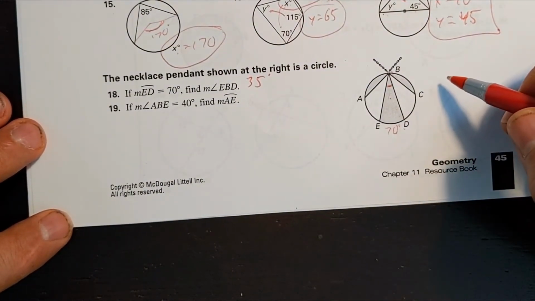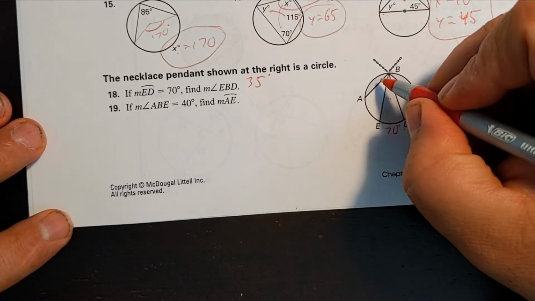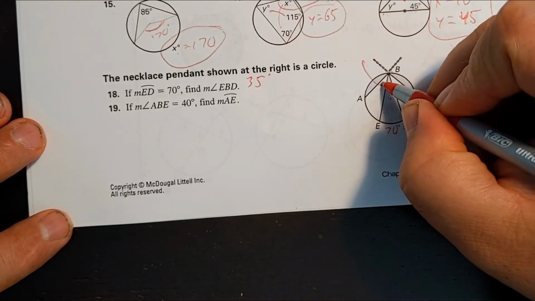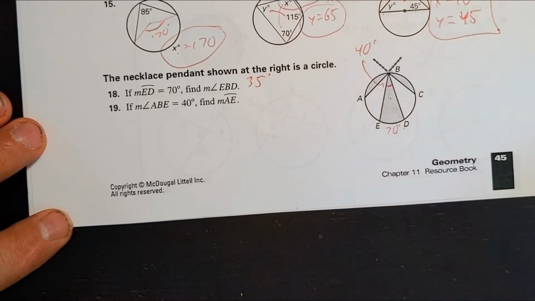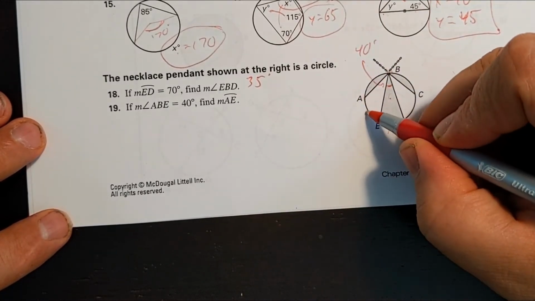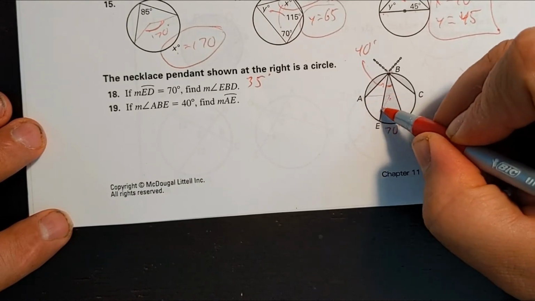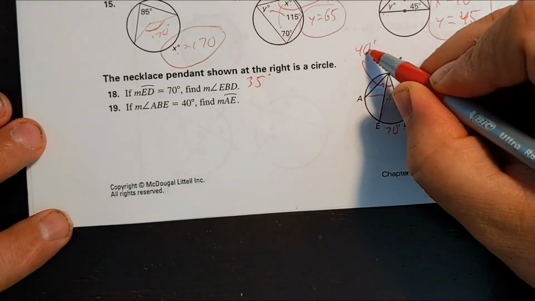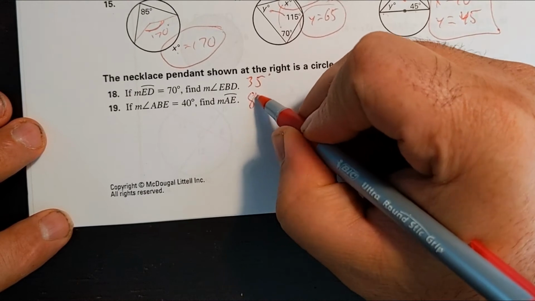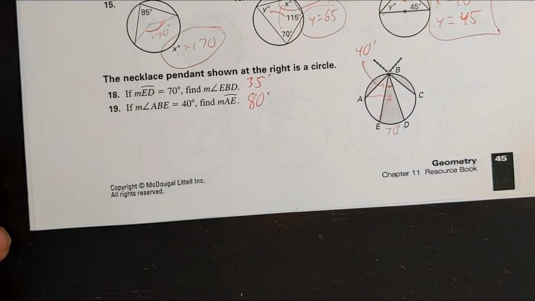Then it says ABE is 40. So ABE, this angle right here, is 40. And it says find arc AE. Well, if you brought it to the center, it would be more relaxed, more opened up, so it's going to be double. So it's going to be 80.